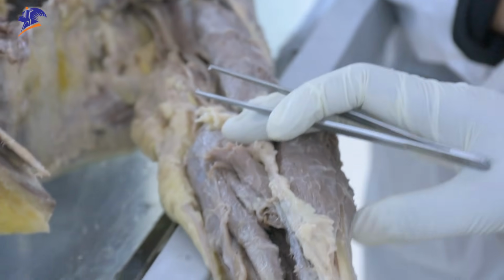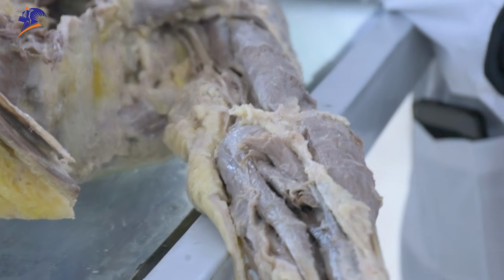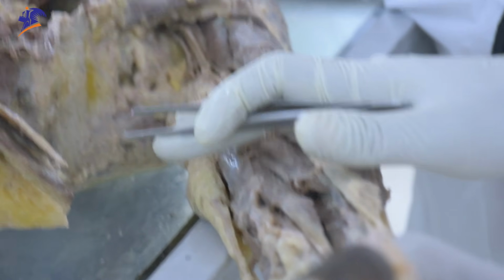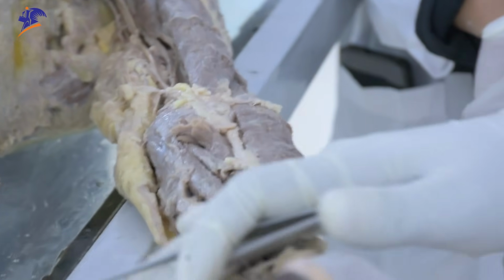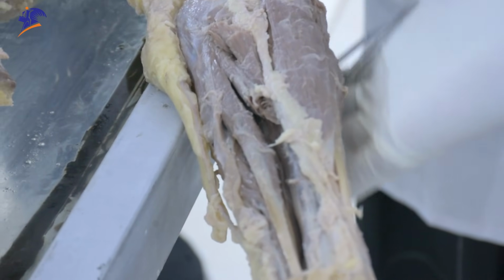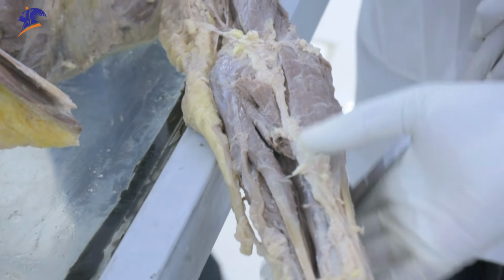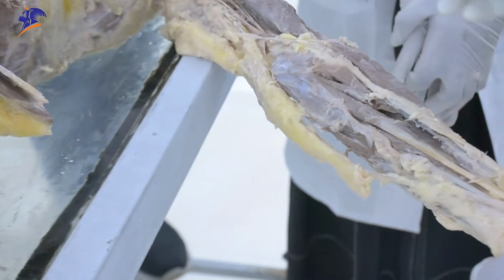Regarding the forearm, this is the forearm region. We have the anterior or flexor compartment of the forearm, and we have the posterior or extensor compartment of the forearm.